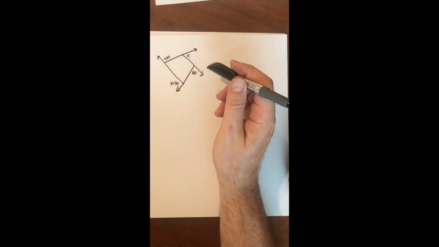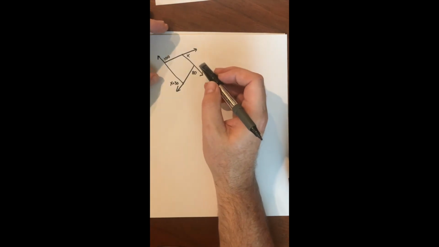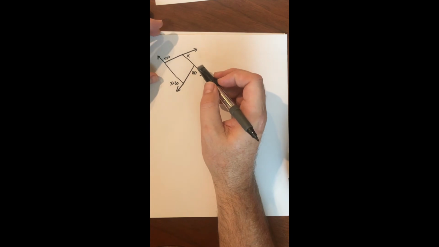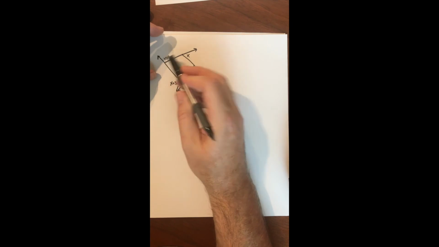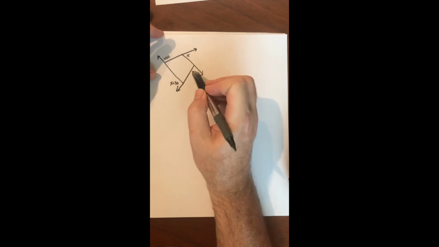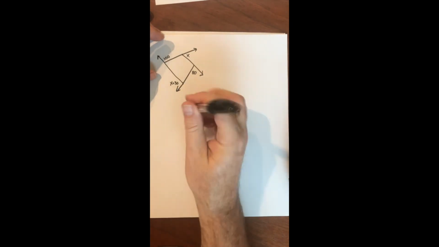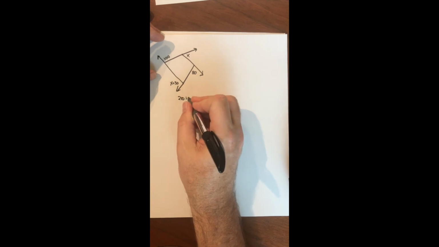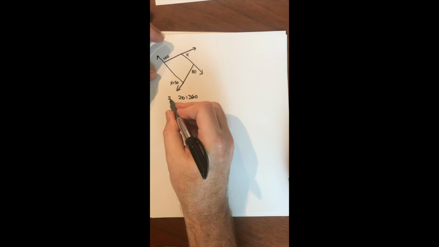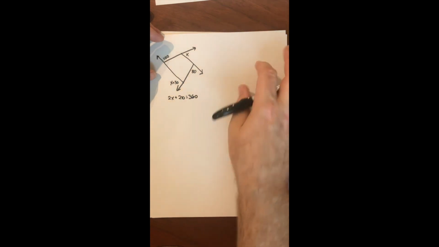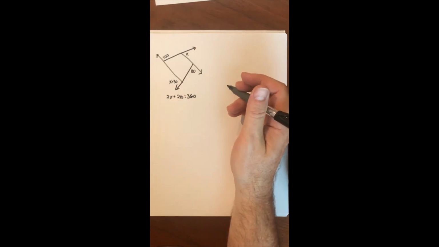Okay. So now what this will do is this will set up a two-step equation. If you want to pause right now and solve it yourself, you can. Otherwise, follow along. Here we go. I'm going to combine like terms. I've got 100 plus 80 is 180. 180 plus 30 is 210. So I've got 210. We know it's going to equal 360. And I've got two x's now. So I get 2x plus 210 is 360 degrees.